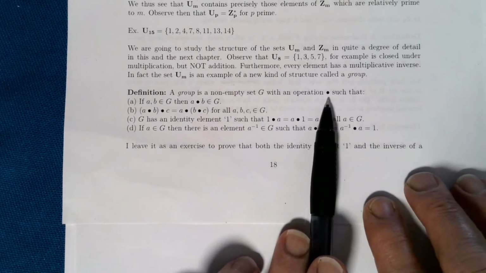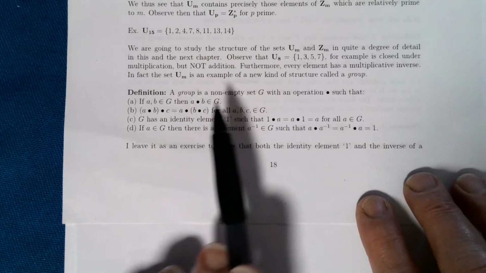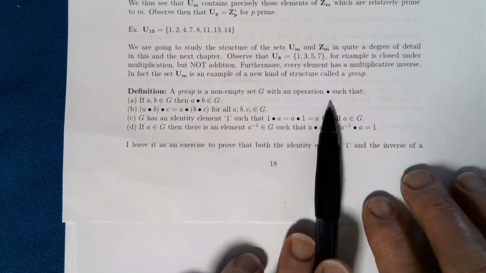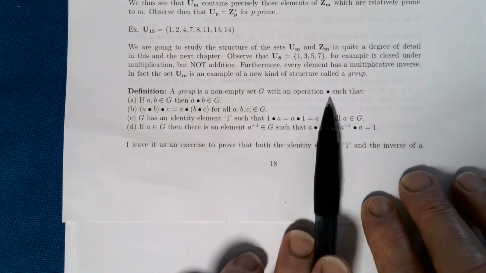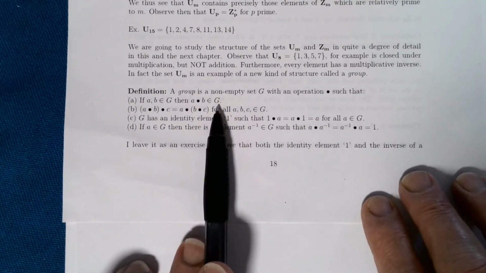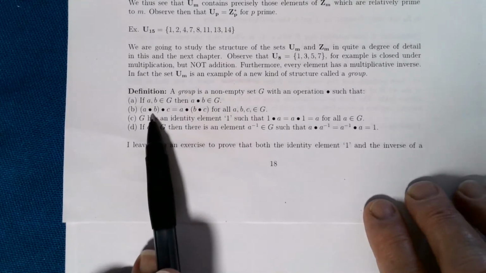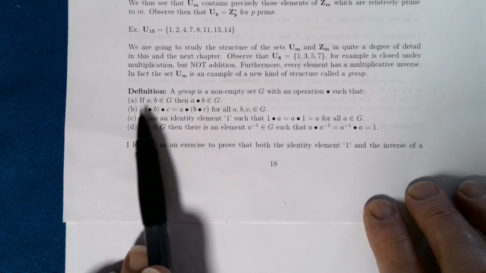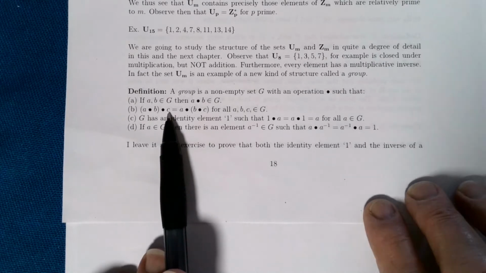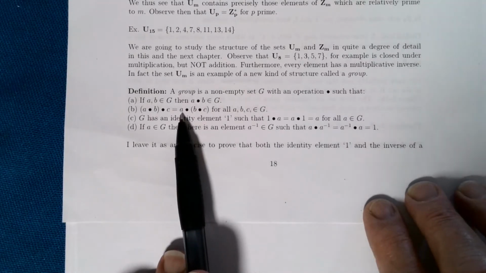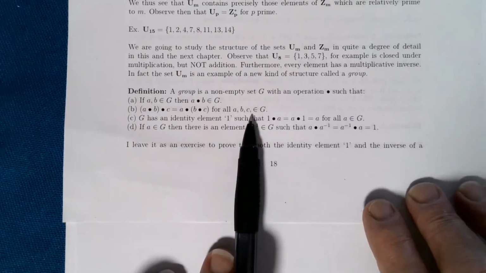So a group is a non-empty set G with an operation dot or star or multiply, whatever you like, such that if you pick two elements in the group, then their product is in the group. The operation obeys the associative law, so if you multiply A times B first and then multiply by C, you get the same answer as if you multiply B and C first and then multiply by A on this side, for all elements in the group.